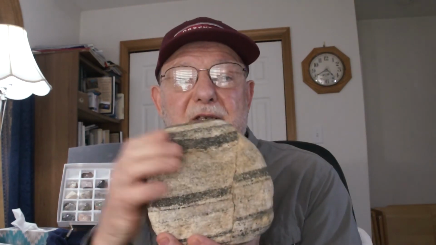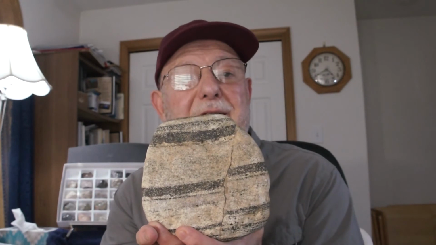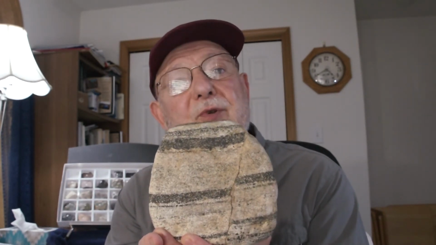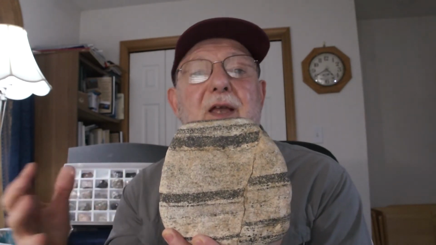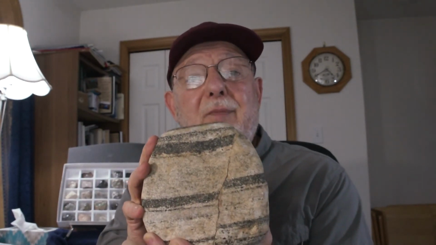This piece of gneiss has a fault in it. Look at that. The layers don't exactly line up. And so sometime after this rock was formed, after it became metamorphic, and then erosion was taking place to get this rock towards the surface of the earth where it would become cooler, it was affected by an earthquake.